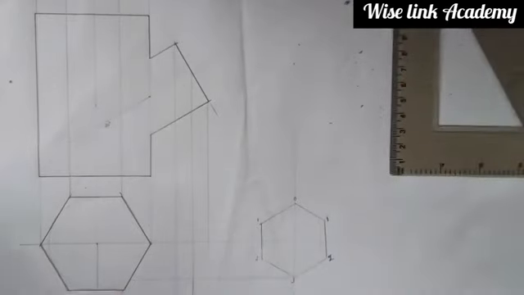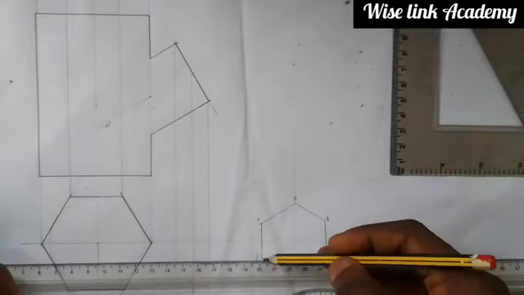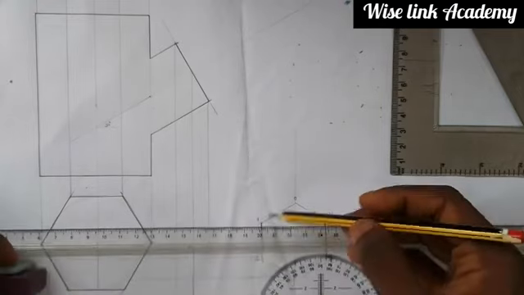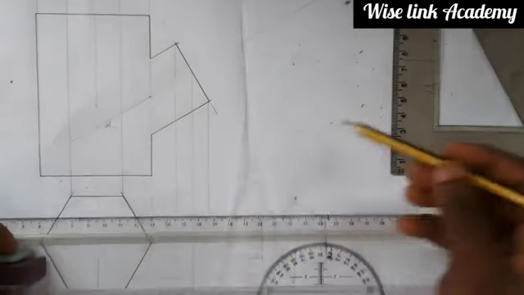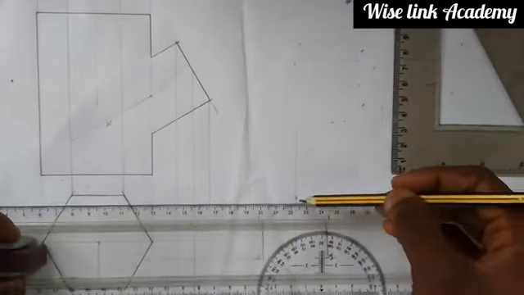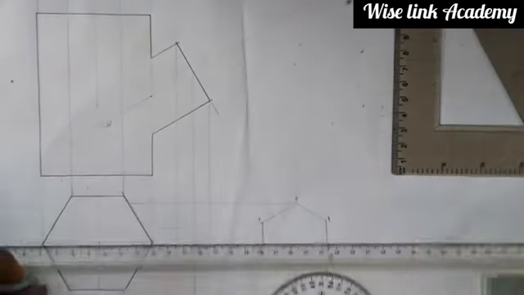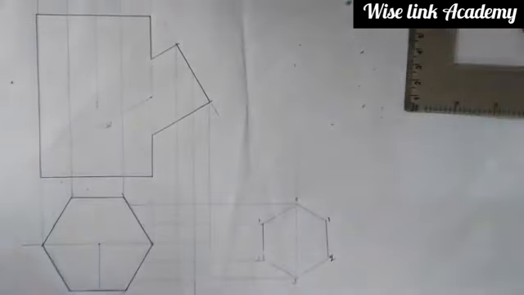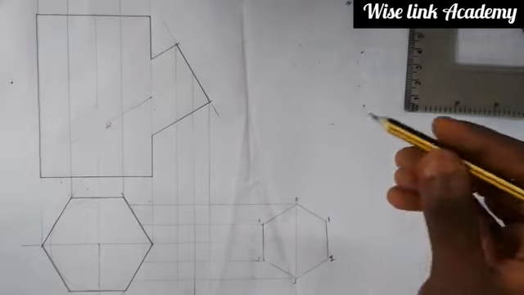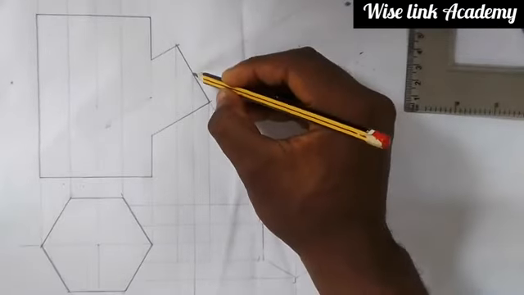So I have this. Take this one down this way. Take this one down this way. Then take this point down this way. I have this. Now, the next task here is what? Get the middle point. This is my middle point here. This is my center point.